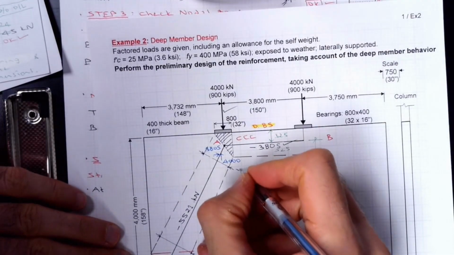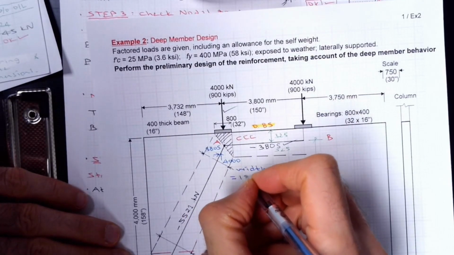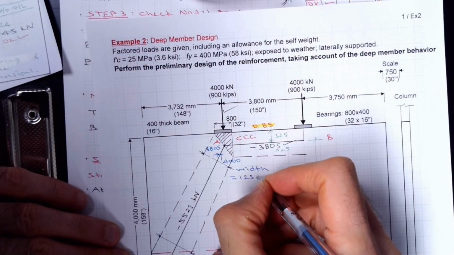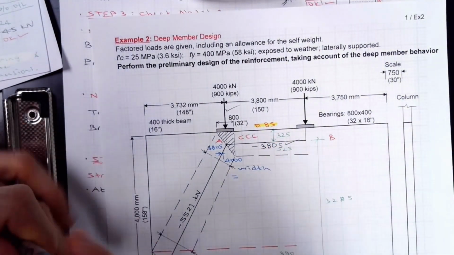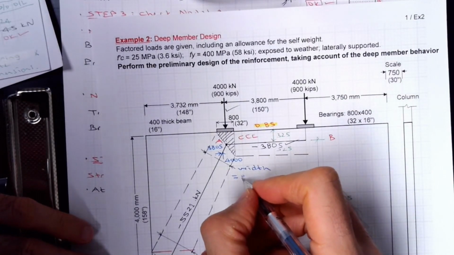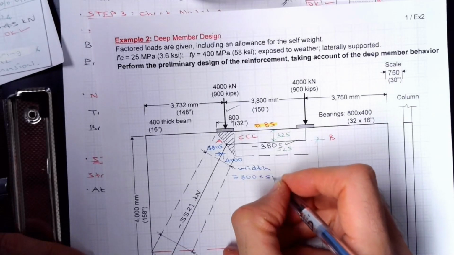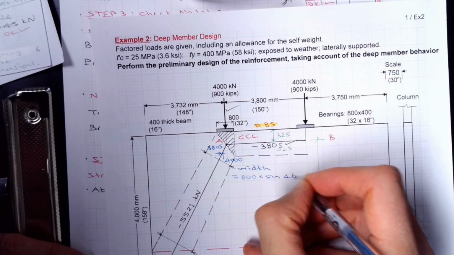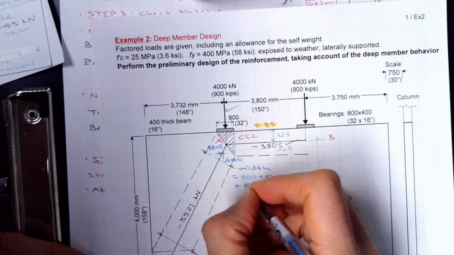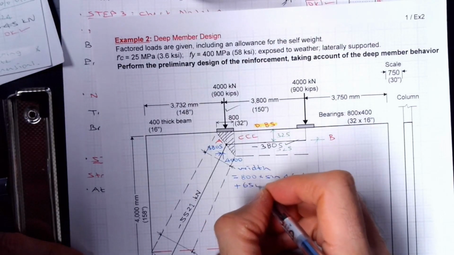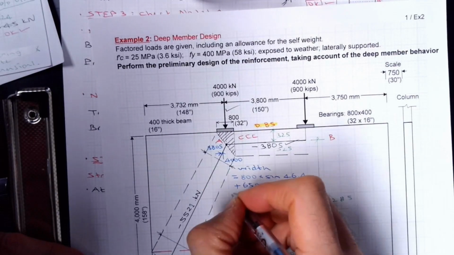So here, width would be 1250. No, not 1250, 800 times sine 46.4 plus 650 cosine 46.4.